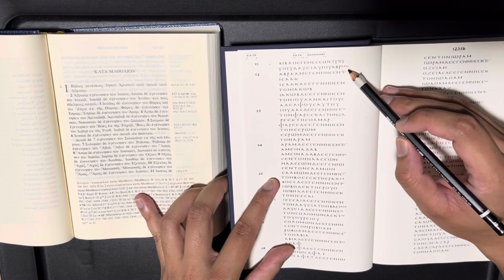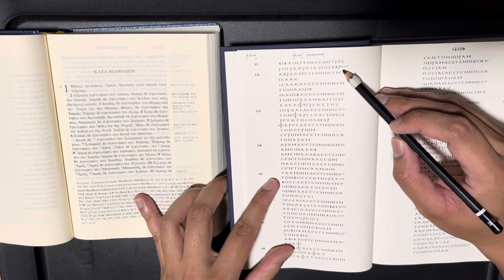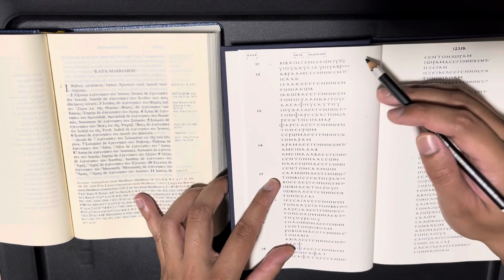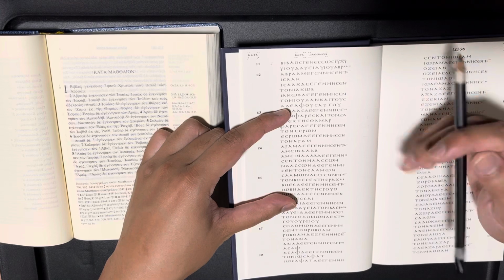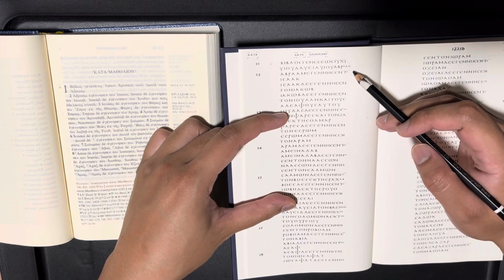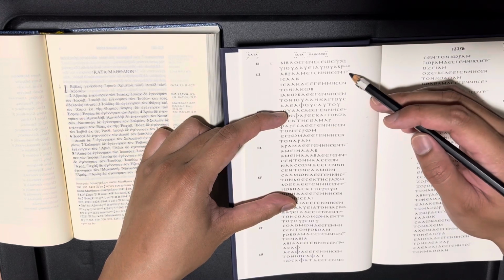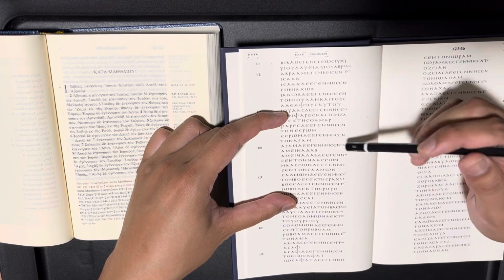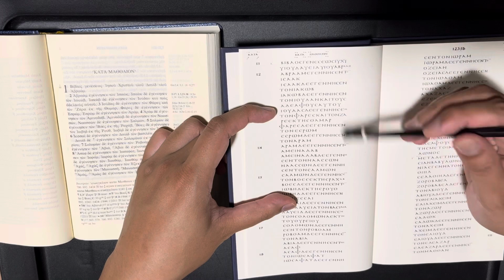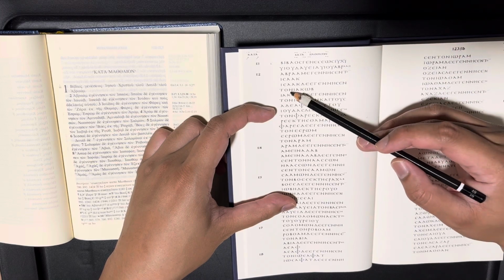This is here. I do not want to make a mark, so you can see here ton. Sometimes at the end of a line it will be abbreviated like this, or it will be spelled out, as you can see much later on. I will show you. Okay, for example here, ton.